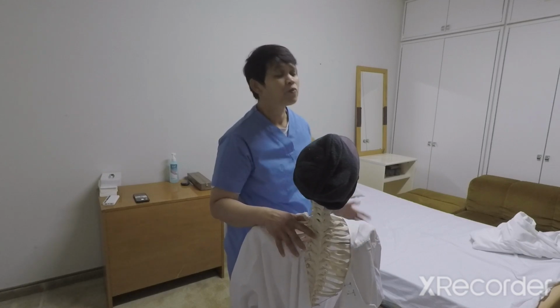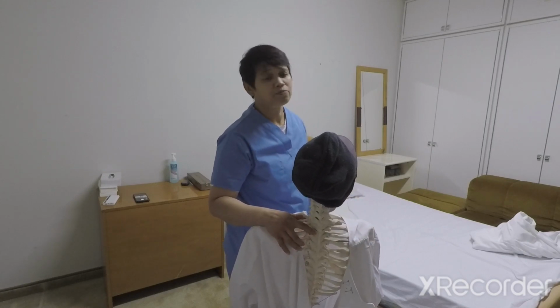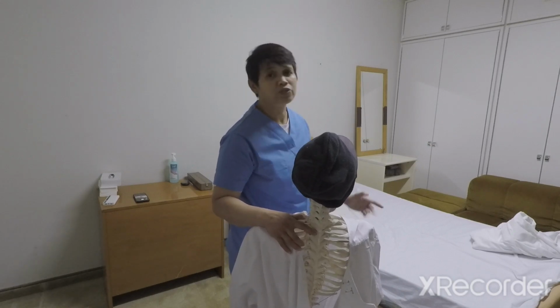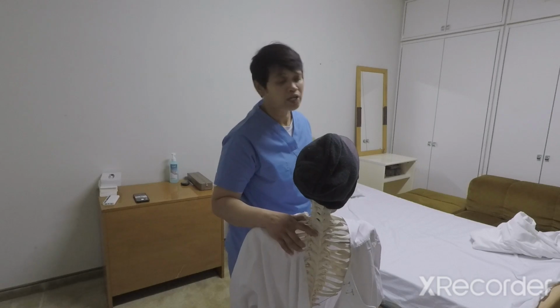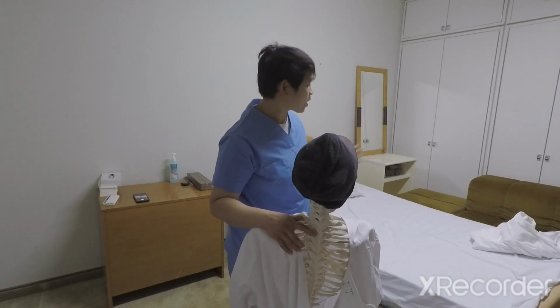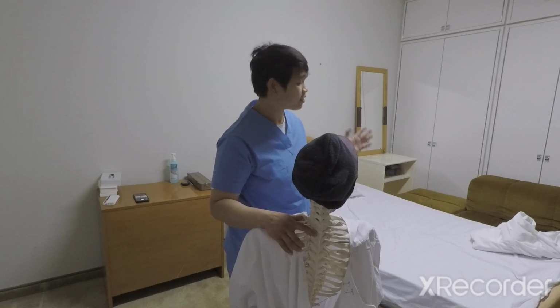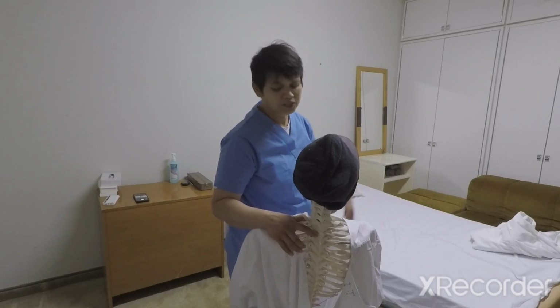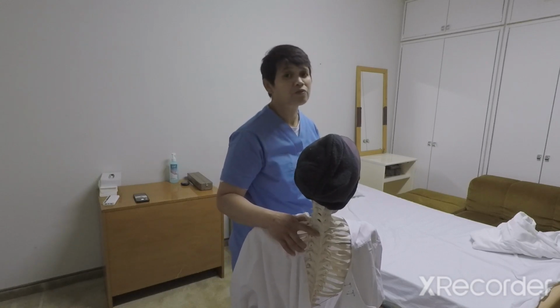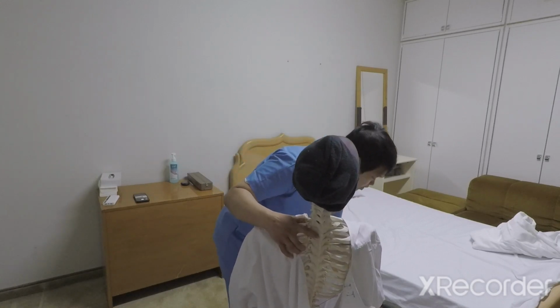That's why we have to do the transfers gradually, and we should not do it all on the first day. We should make the patient comfortable getting up, sitting on the side of the bed first before transferring them to the chair, because standing could also make them feel dizzy.